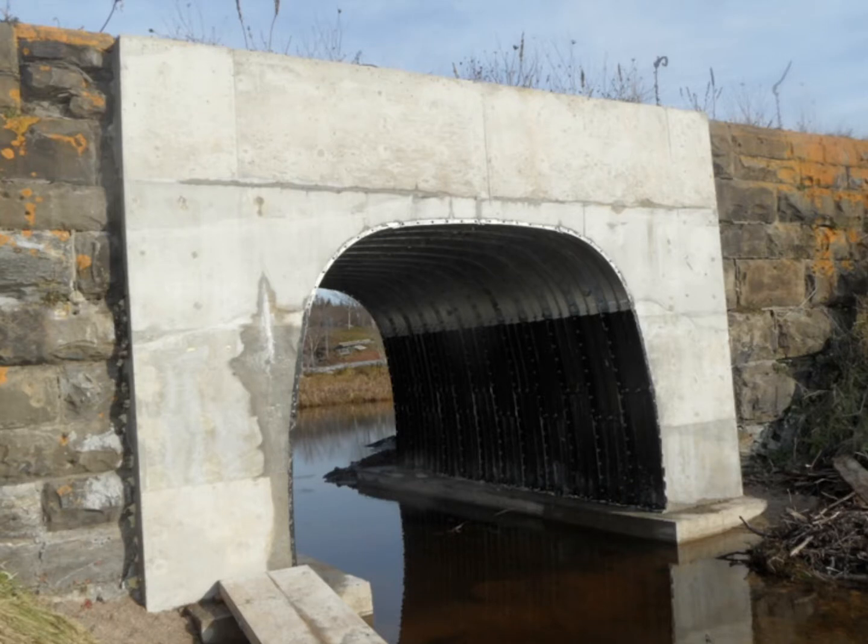So this is the finished product. We managed to retain a portion of the original stonework while rehabilitating this structure and ensuring its structural stability for years to come.